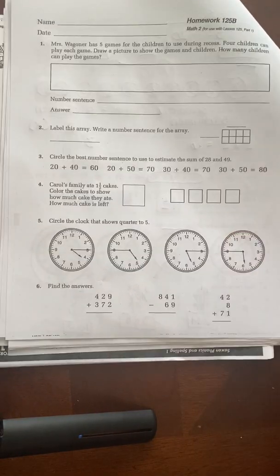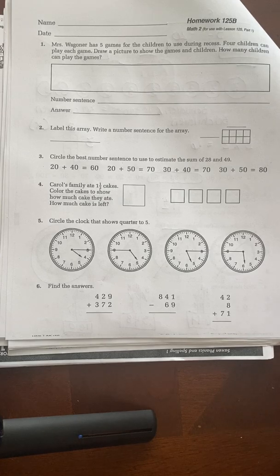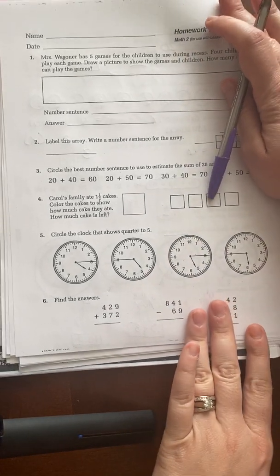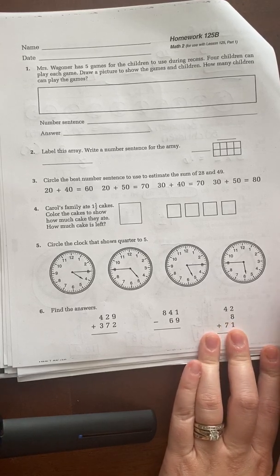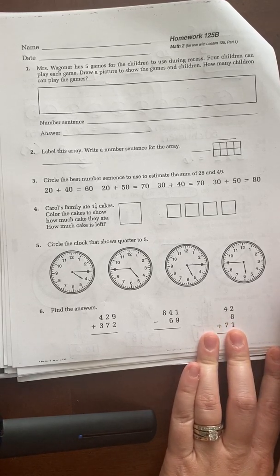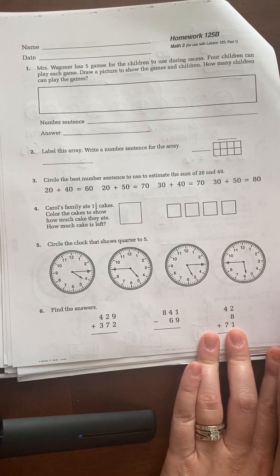And then you're going to pause the video and do some of them yourselves and then come back. So we're going to go ahead and do number 1 together. Mrs. Wagner had 5 games for the children to use during recess. 4 children can play each game. Draw a picture to show the games and children. How many children can play the game?